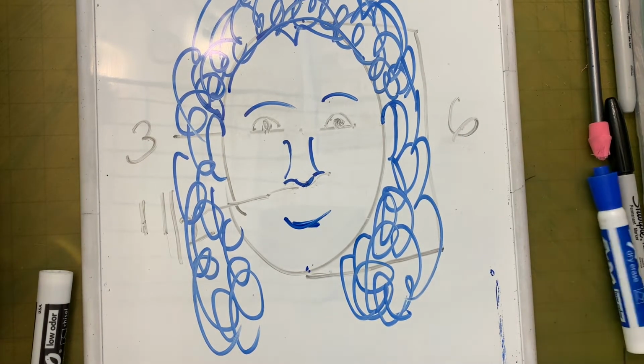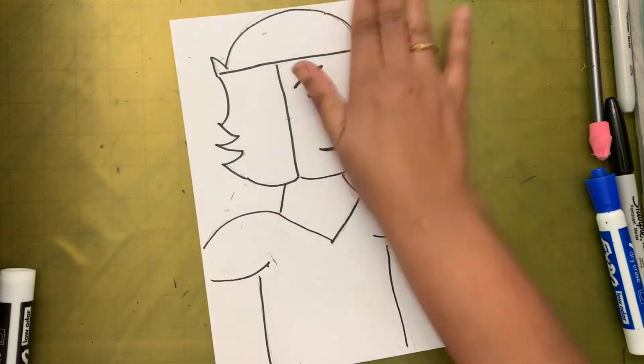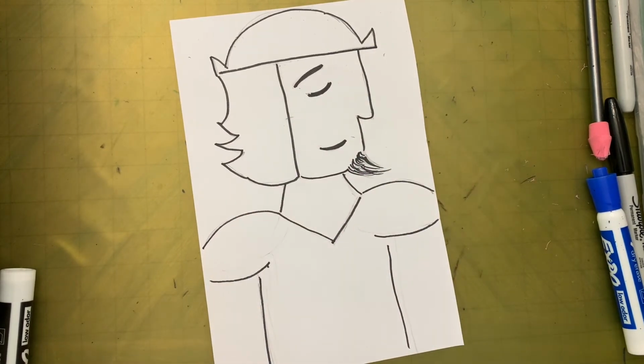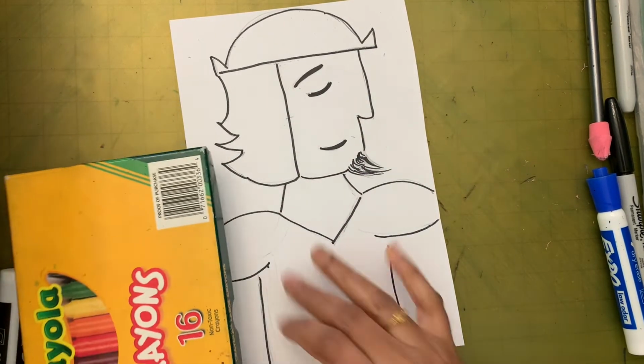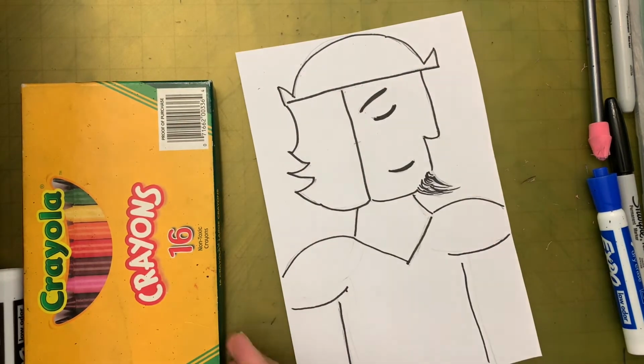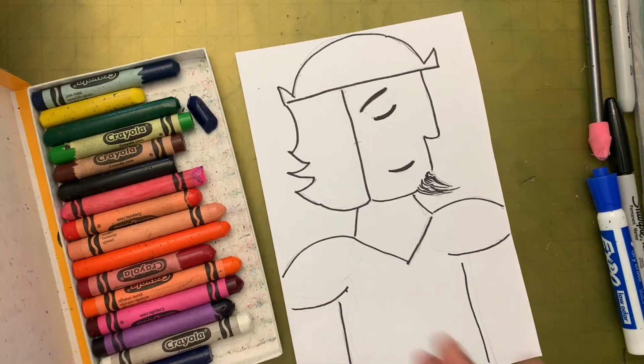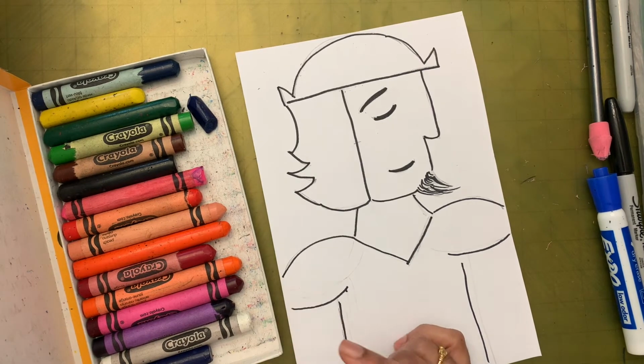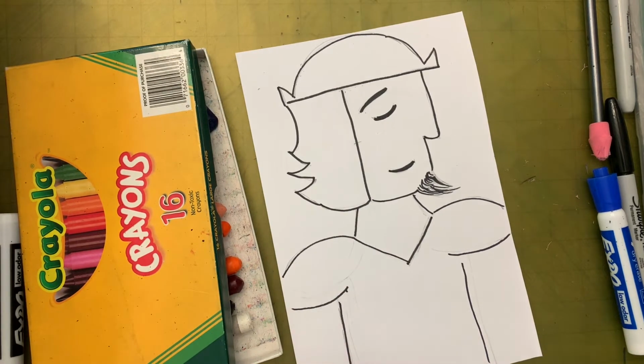So now let's get back to our lesson. First let's decide what colors we are using. You can use any colors that you want. If you're using markers, you need to use them right now. I think I'll use some markers for the details.